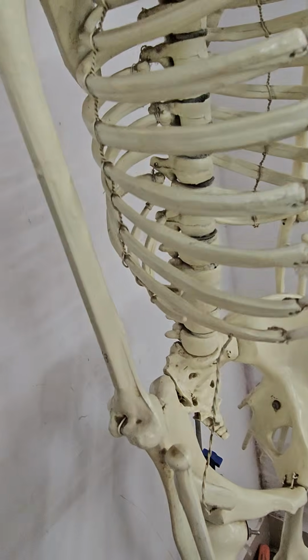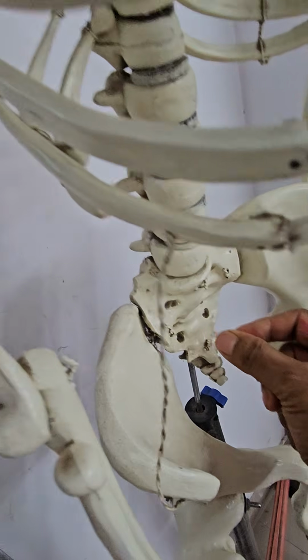In the intervertebral joint, there are the anterior longitudinal ligament and, in the back, the posterior longitudinal ligaments.